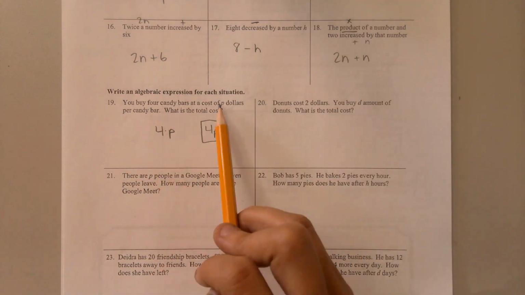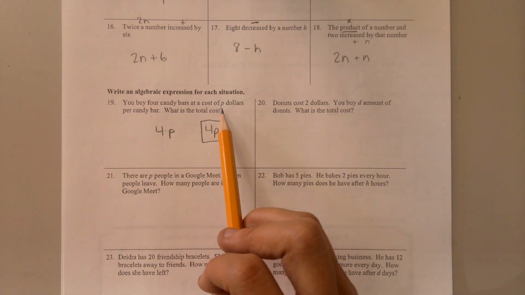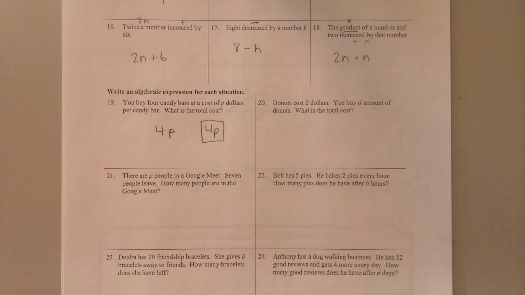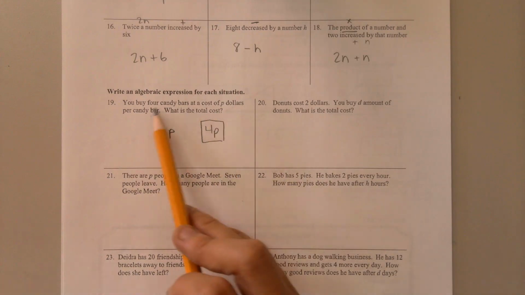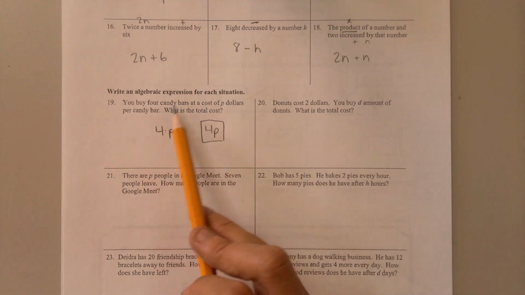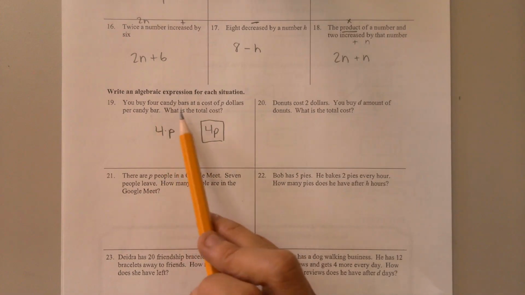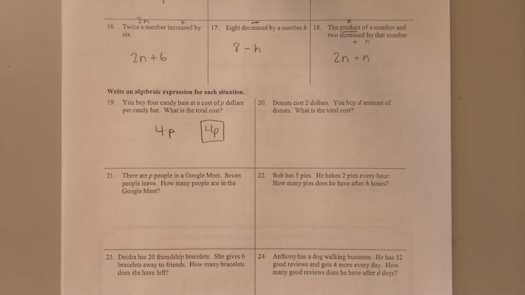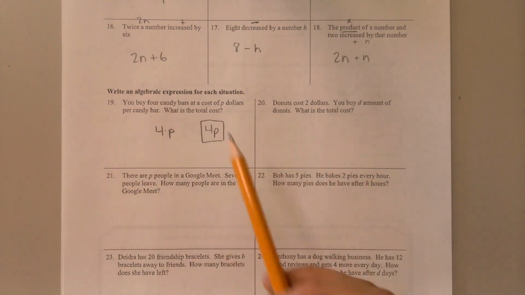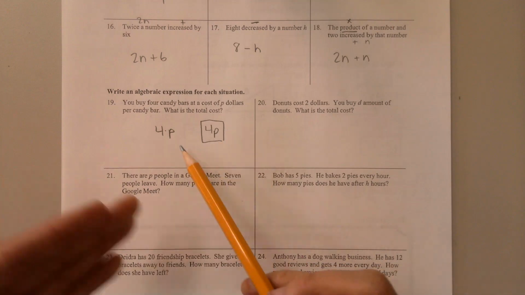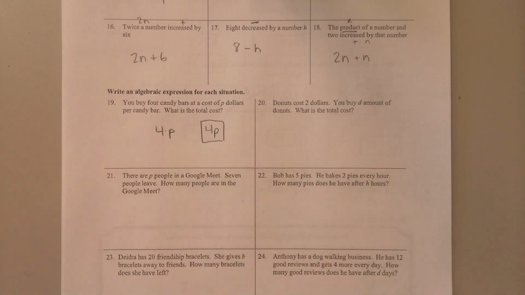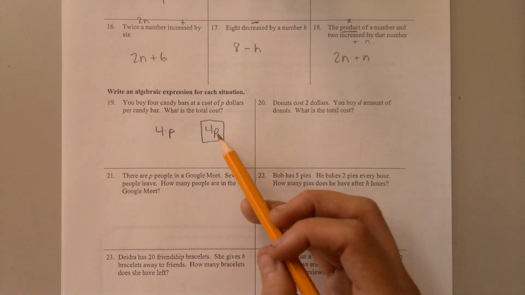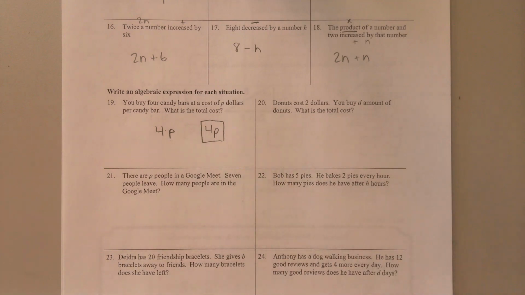And this makes sense, right? If let's say it was $10, that's crazy expensive. Maybe they're huge candy bars. If I bought 4 candy bars at $10 per candy bar, that would be 40, right? So it would be 4 times the number, so 4 times p. So the tricky thing about these, again, is we're not going to ever know the actual amount, but we have to use variables, we have to use letters to be a substitute, right? So we don't know what p is, but we're going to put in p as a substitute.